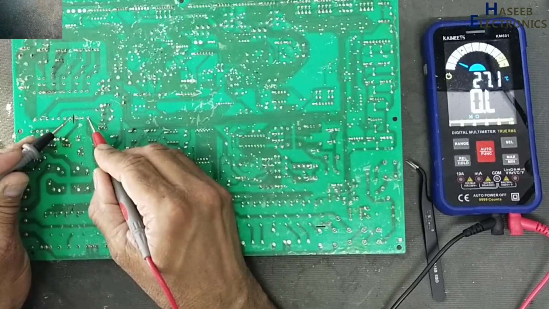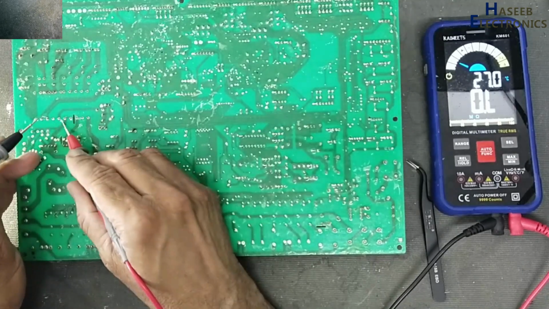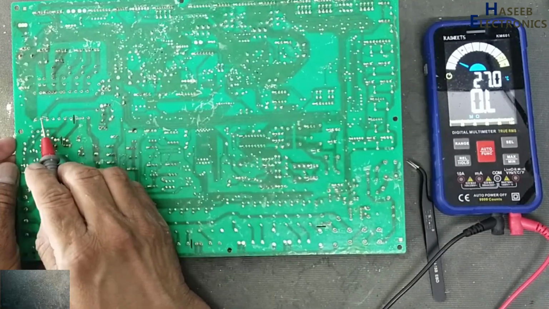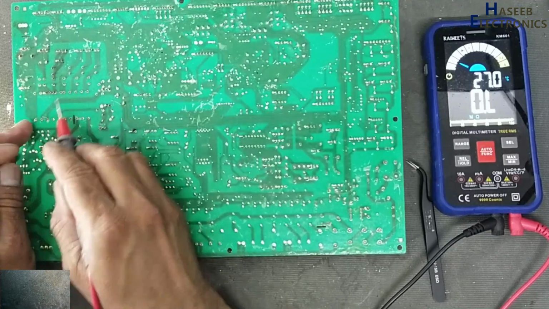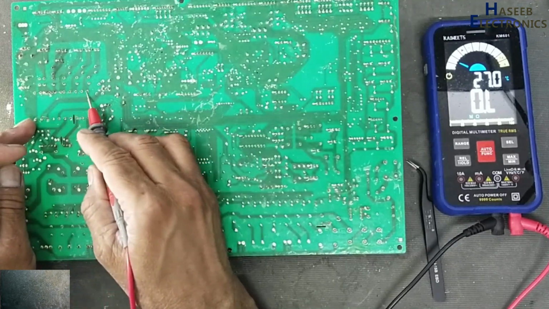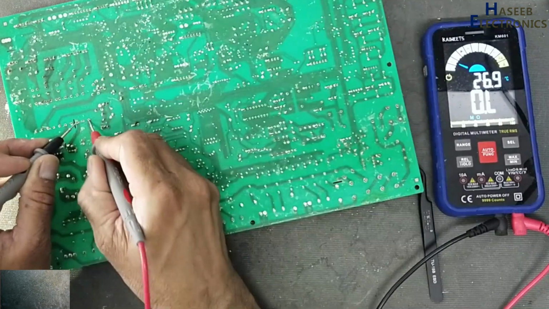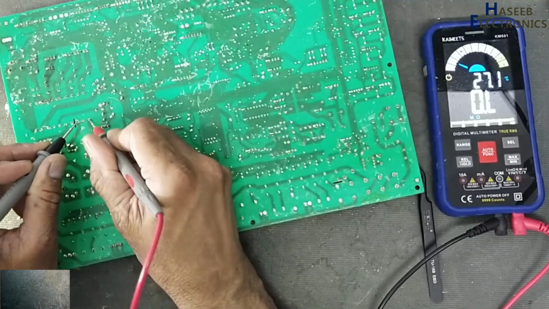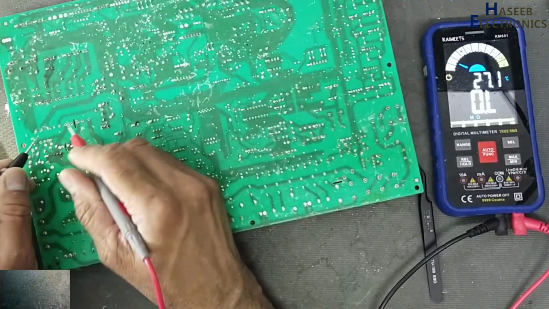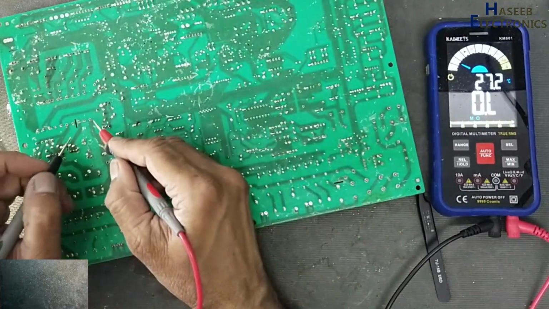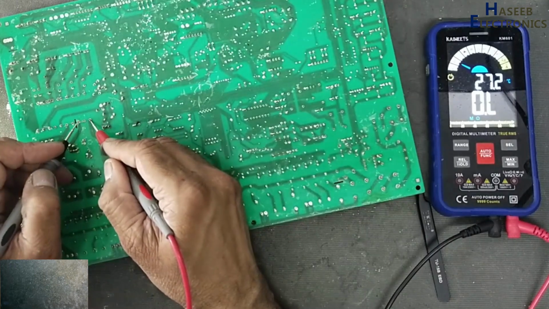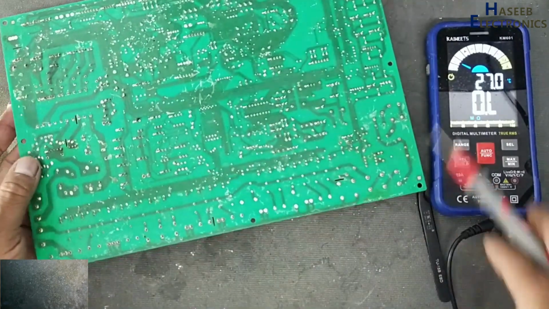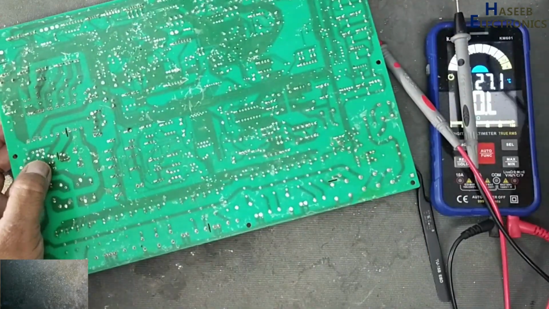If we check with other pins, no continuity. This is the primary section, these are the output sections, and on this side there are multiple outputs. The other windings are good, but the primary winding is open circuit. Let's remove this transformer and then we will check it.